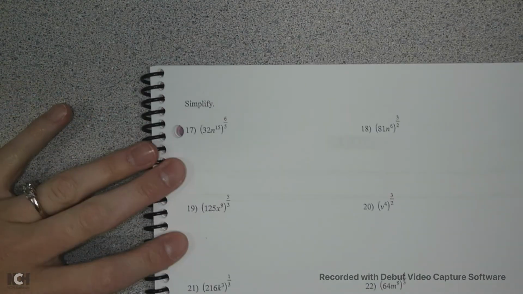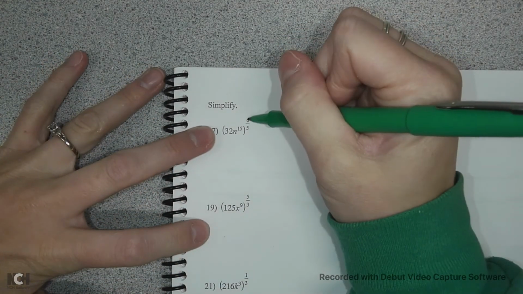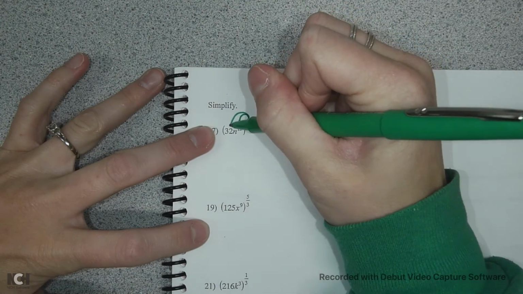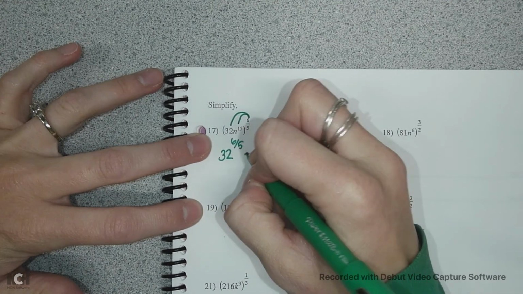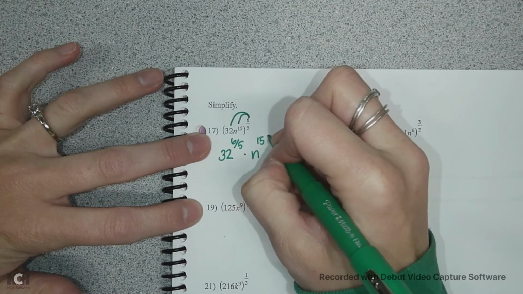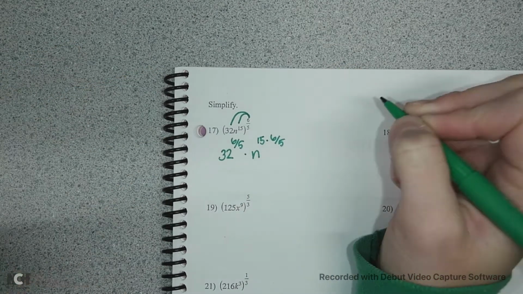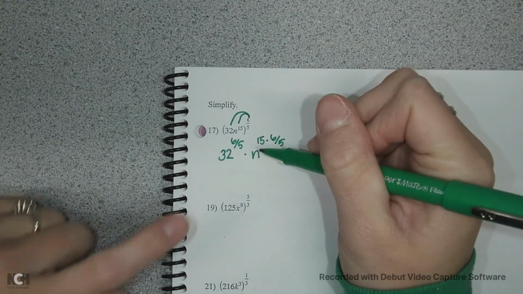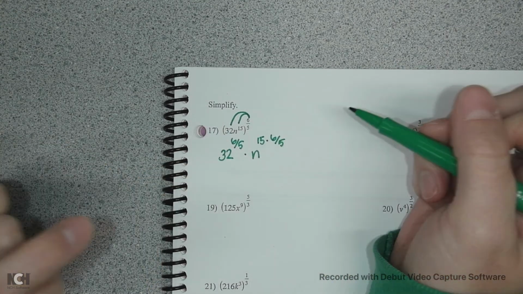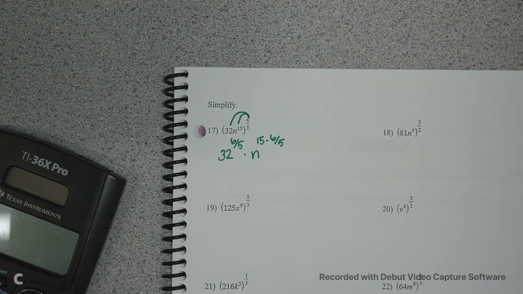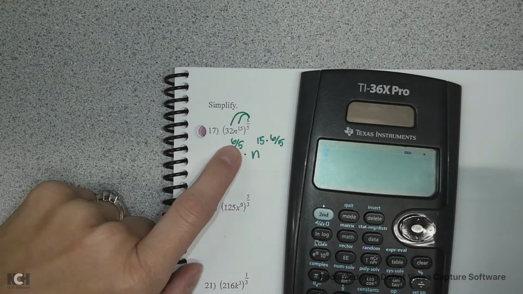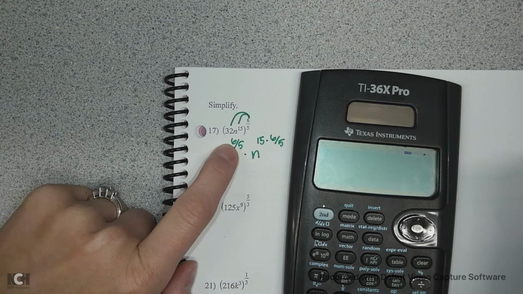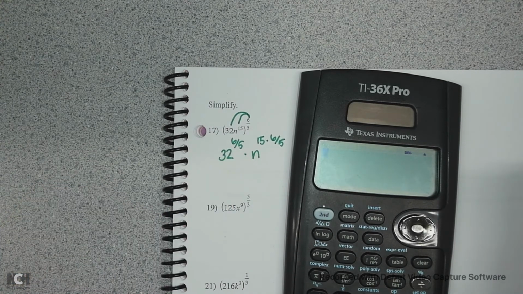Let's see. So number 17, again, all you have to do here is distribute this exponent. So we really have 32 to the 6/5 power times n times 15 to 6/5. So remember, when your bases are getting multiplied like they are, you have to multiply whatever exponents are in the problem already. Okay, so here we're just going to type this guy in. So remember, this means I want 32 to the 6th power, and then I have to do the 5th root of that. So let's see if my calculator likes it. If not, we're going to have to do it by hand.